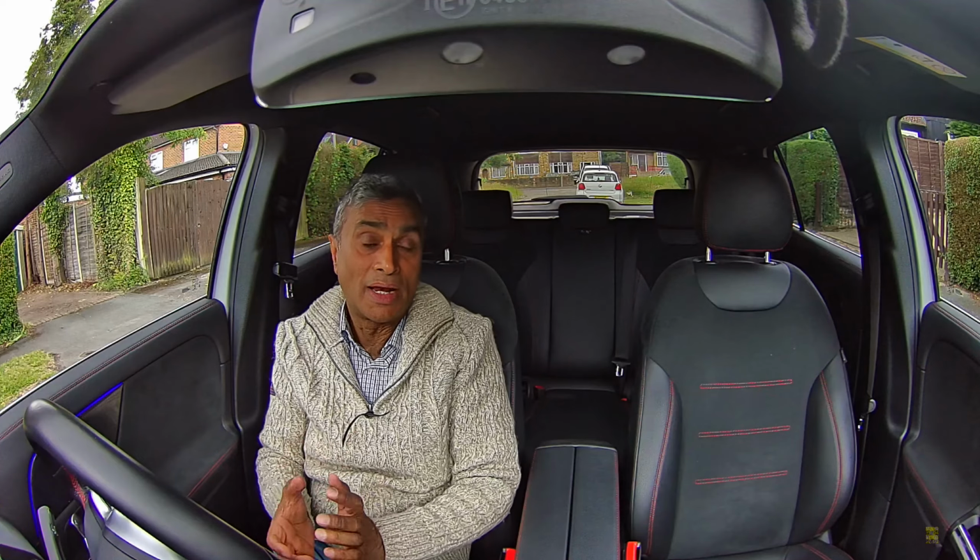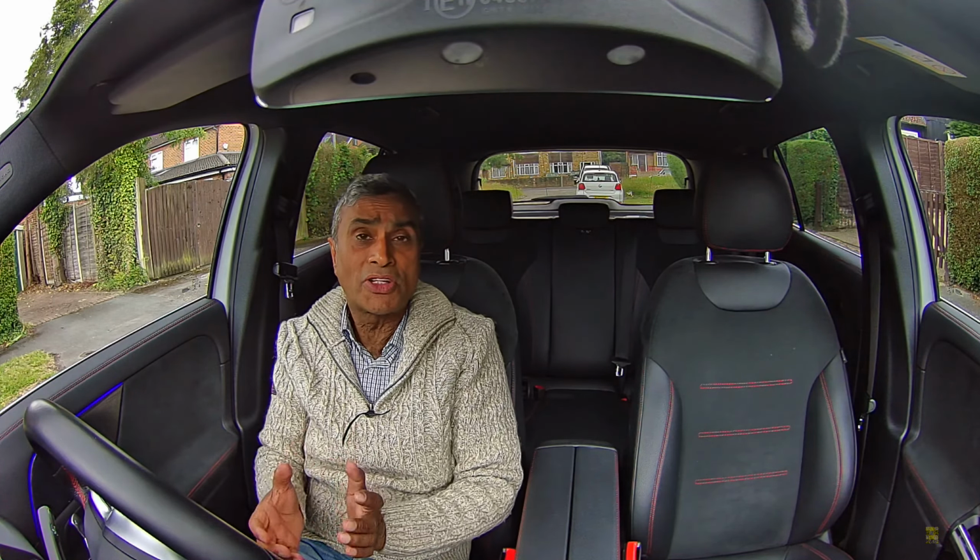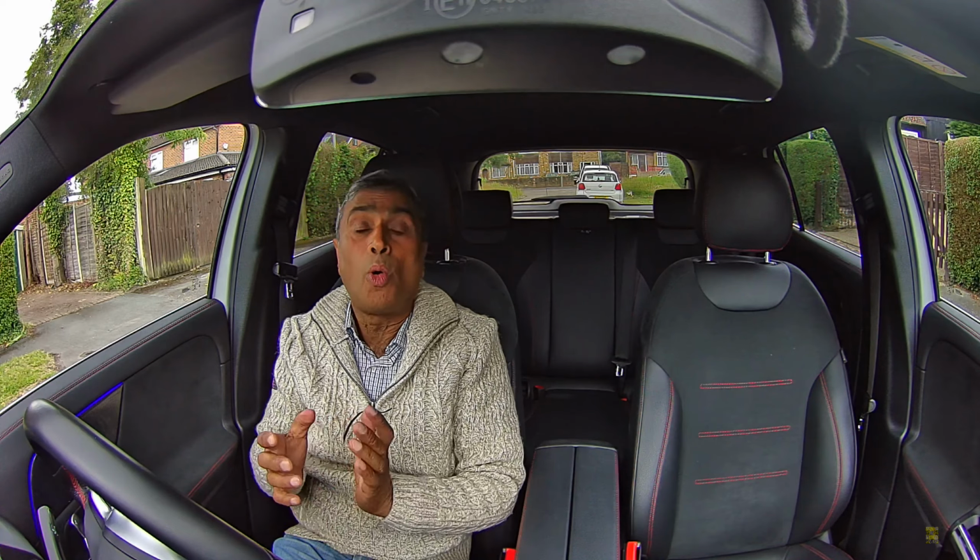Next, let's move on to the brake lights. Similar to the reverse lights, the brake lights will come on automatically.